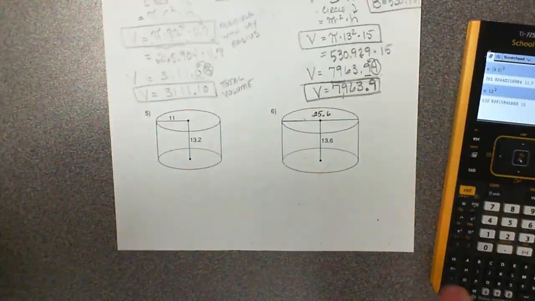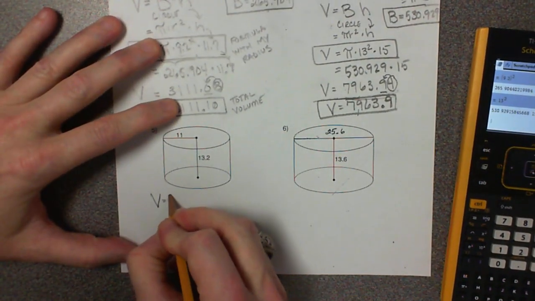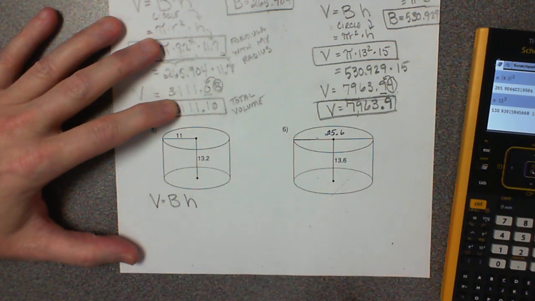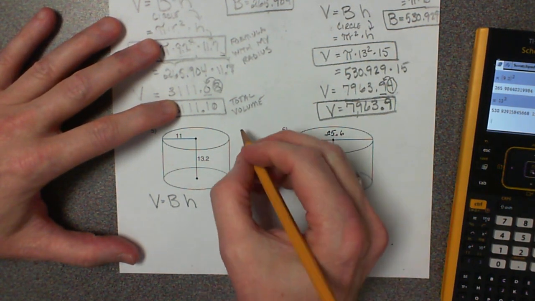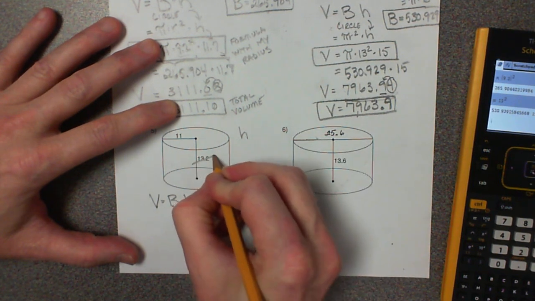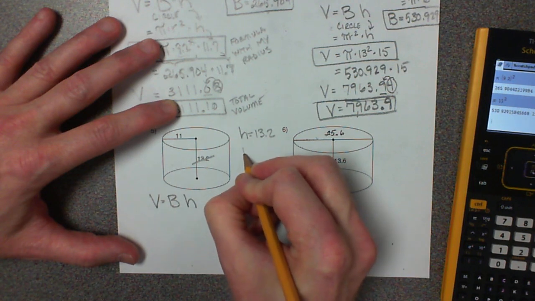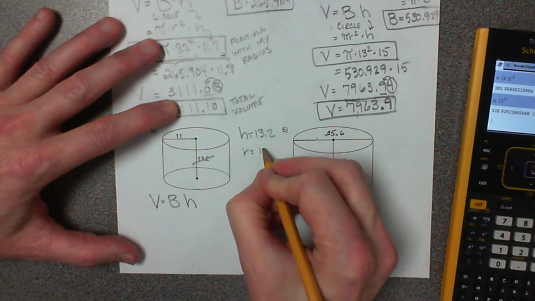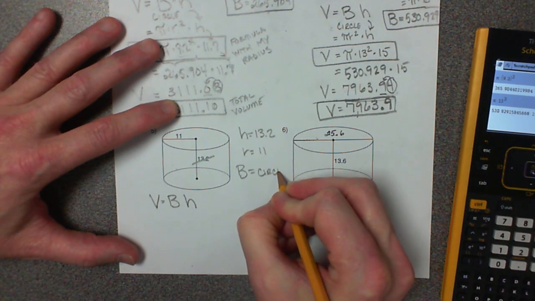So for these last two, you're going to set them up. Volume equals capital B times H. And then you're going to start shelving what it is that you need over here. You need your height line first, use it, and then cross it out, 3.2. I need my radius, and I need capital B, which in this case is a circle.